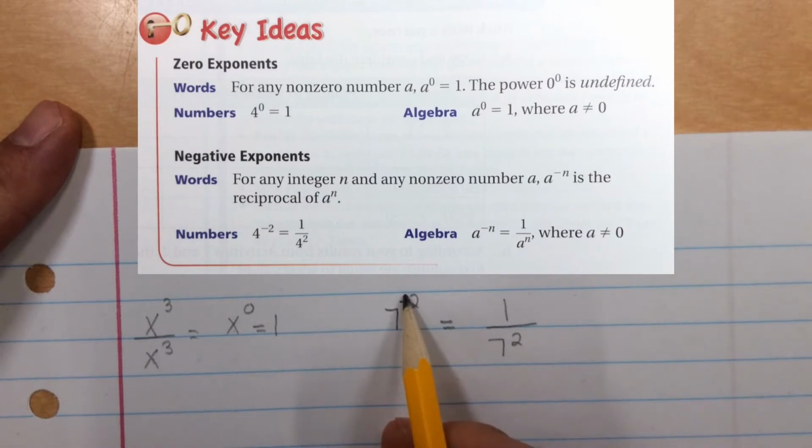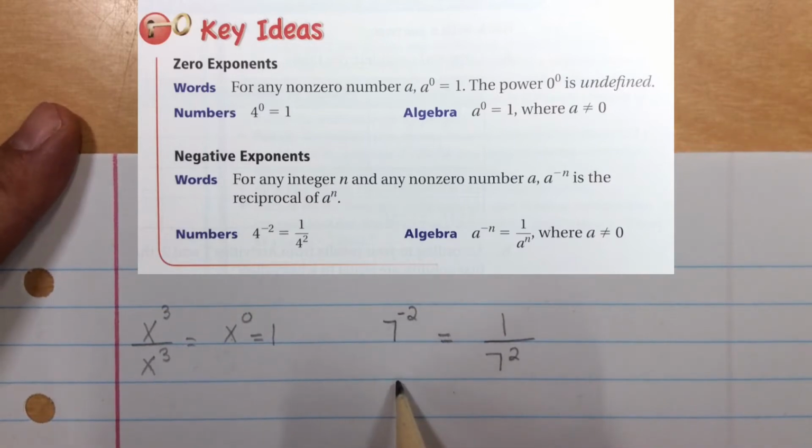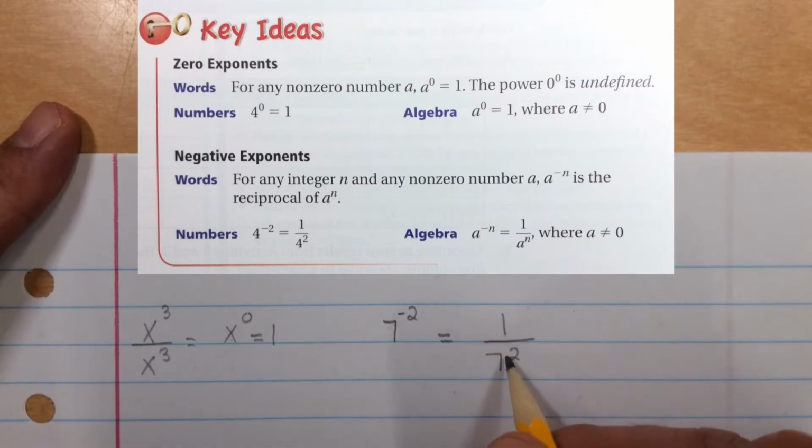So when you have a negative exponent, I always think of it as meaning that this is on the wrong side of the fraction bar. If you just slide it down, or if there was a negative exponent down here you slide it up, then you just get rid of the negative sign when it makes that transition.